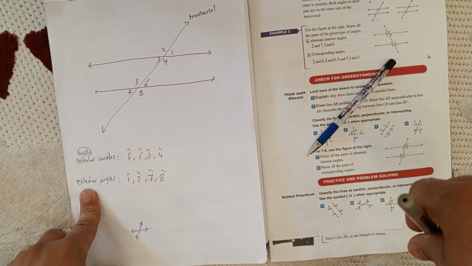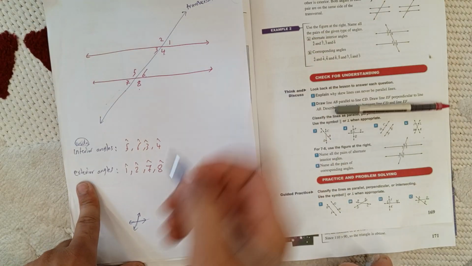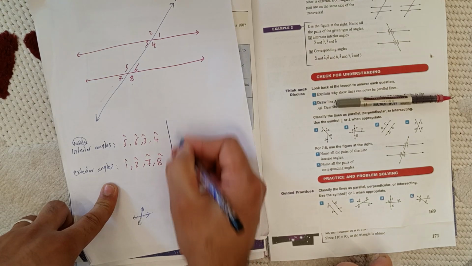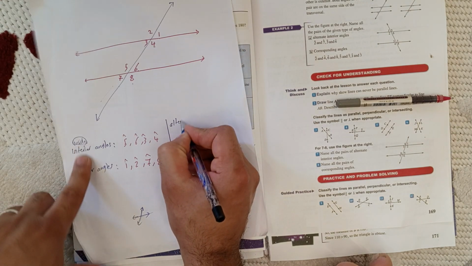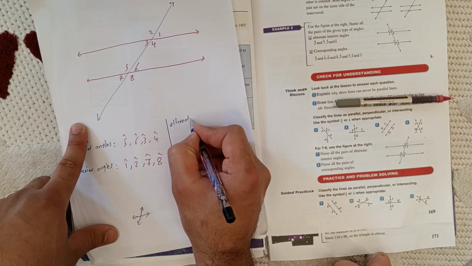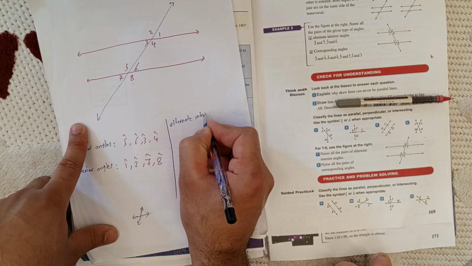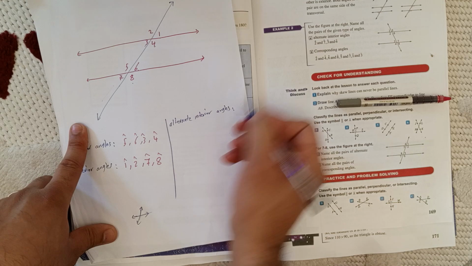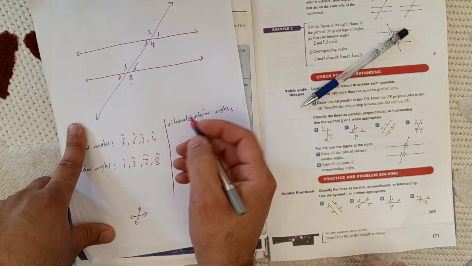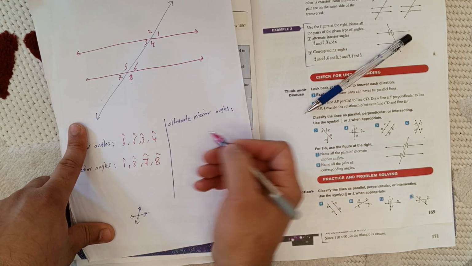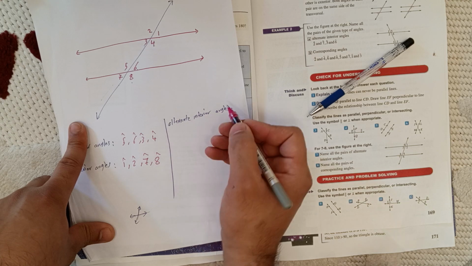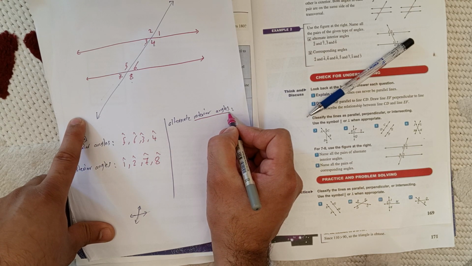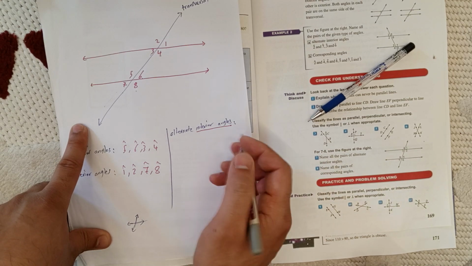Now we have the alternate interior angles. Just look at the name. If the question says write a pair of alternate interior angles, we know interior angles.